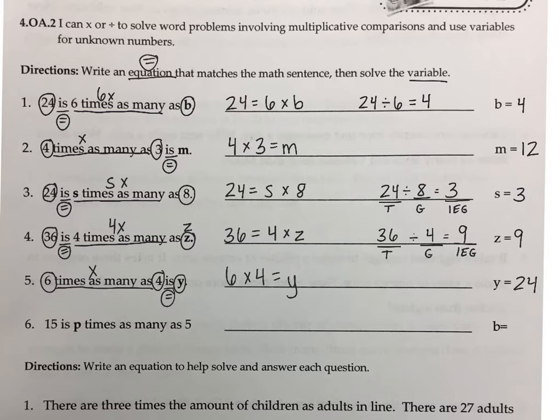Last one of this kind, we have 15 is p times as many as, so p times 5. The equation looks like this. 15 equals p times 5. Once again, I have a missing multiplication problem, so I can use the inverse operation of division to help me solve.